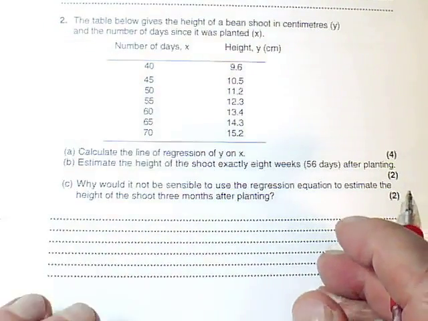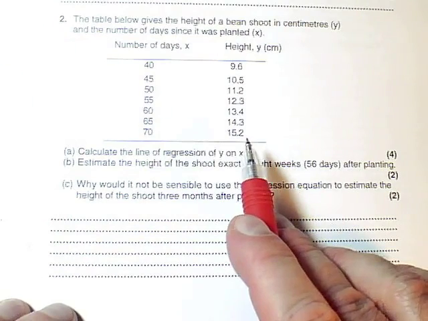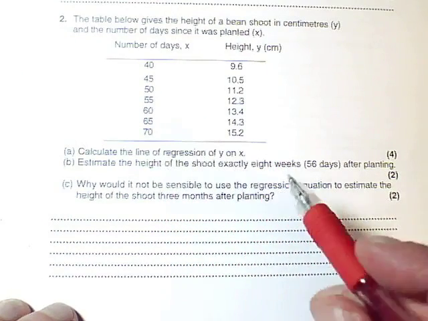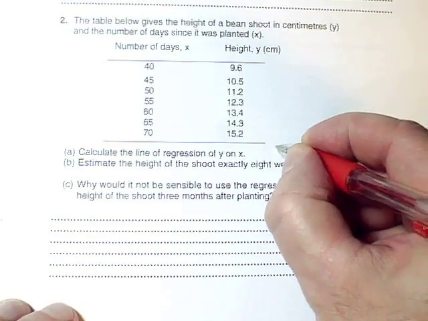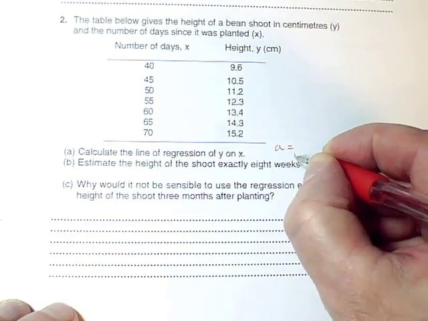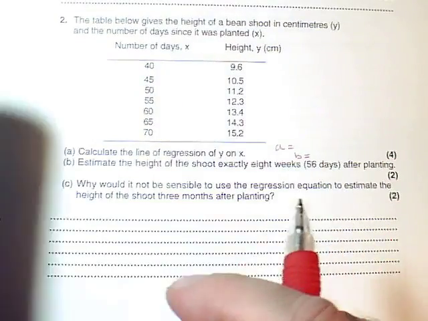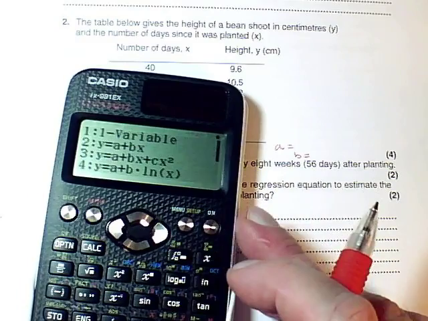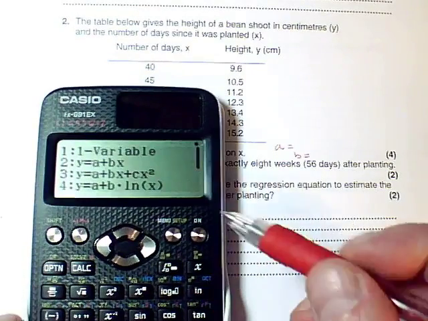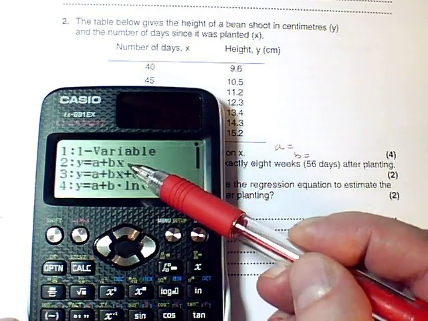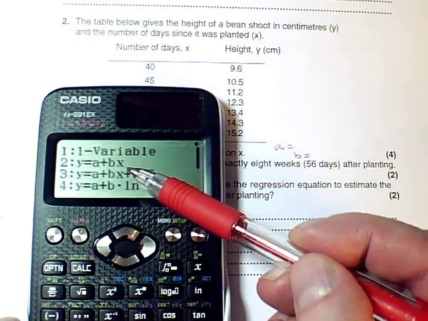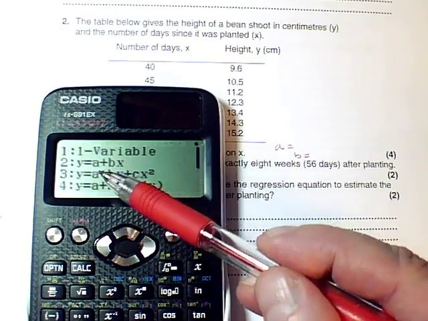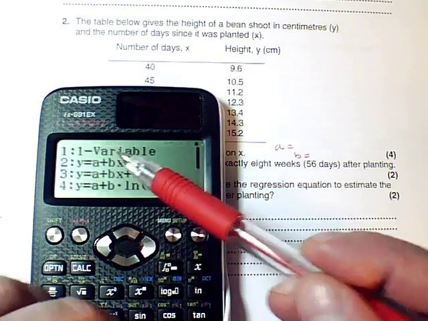So we're expecting some easy marks for just putting this data into the table, and getting the line of regression of Y on X. So we need a value of A, we need a value of B, and when we chose option 2, then the roles of A and B in the equation are actually given here. So you write that down before you actually go into the mode, and then when you've got the values of A and B, you just need to put them into that equation.